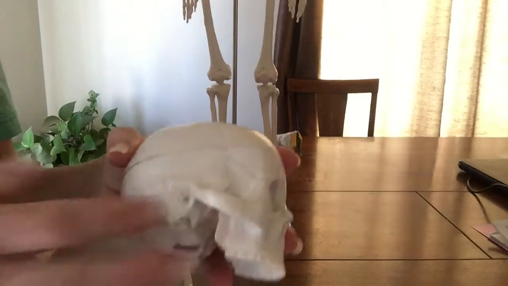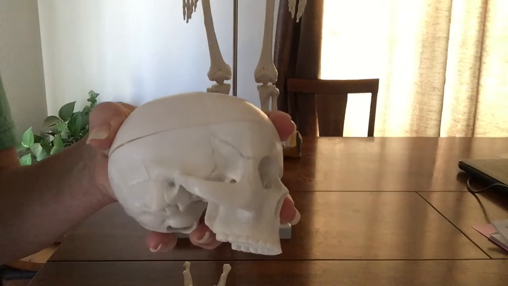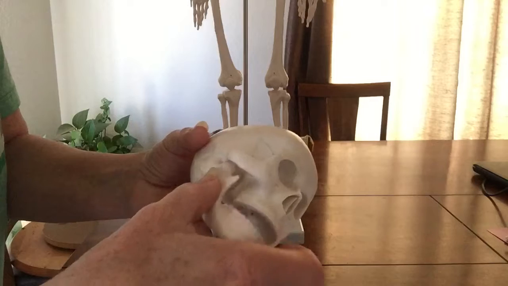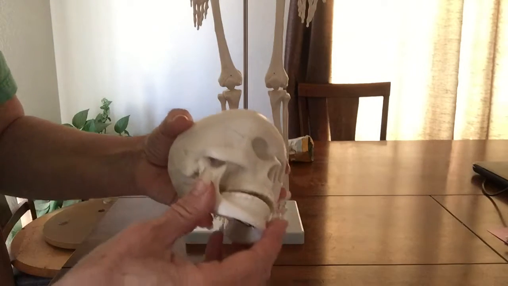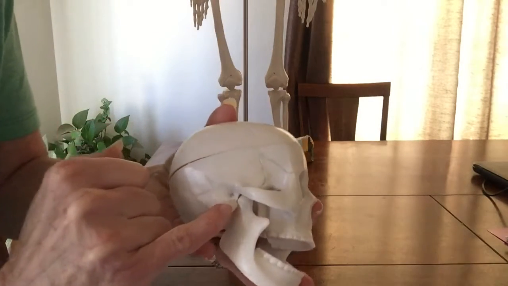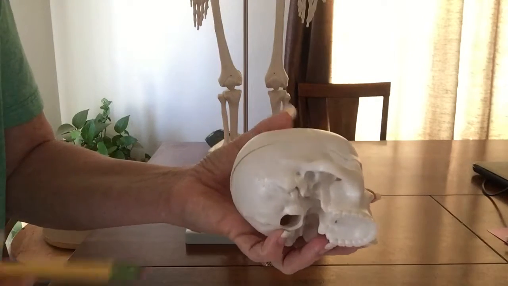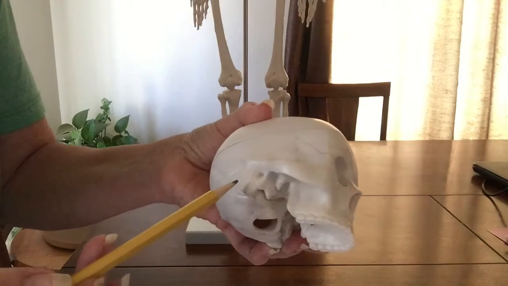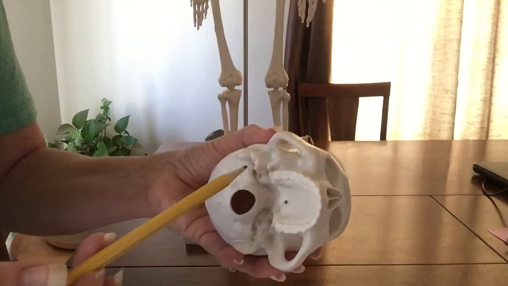This is the temporal bone. There we go, temporal bone. Continuing, I'd like to show you the temporomandibular joint. There we go, right here. You see that? Yeah, right here. The mastoid process, right here. The styloid process, which is right under here.